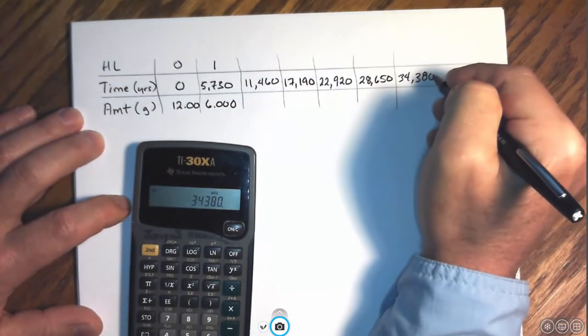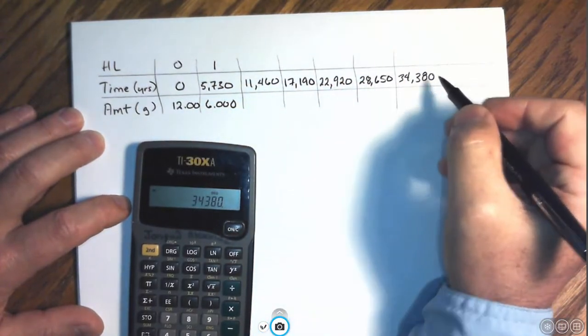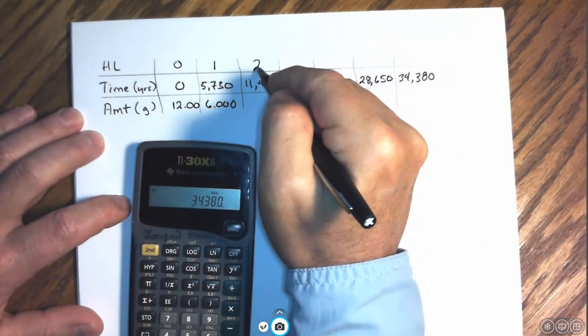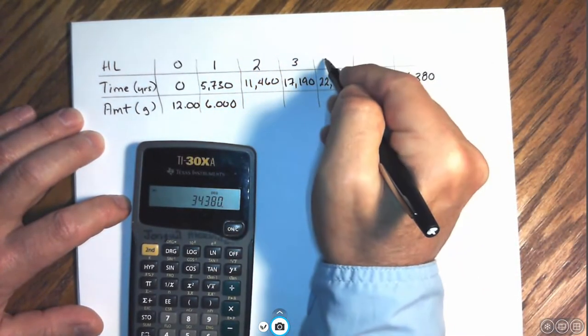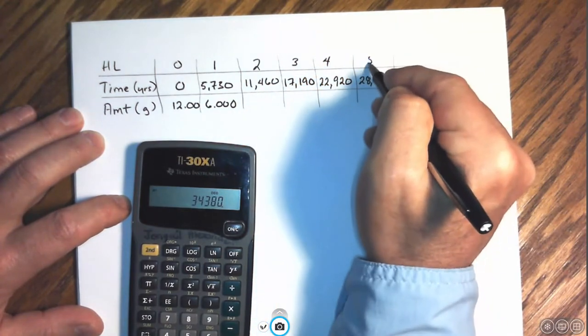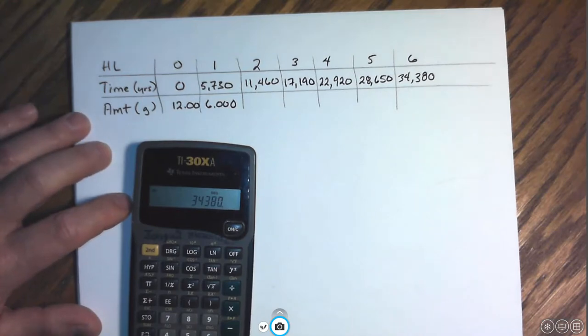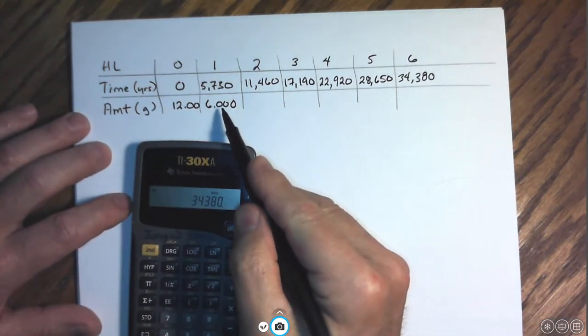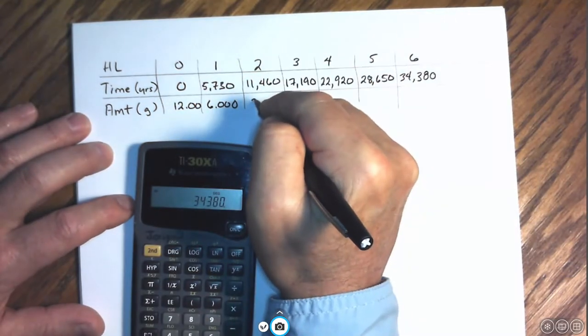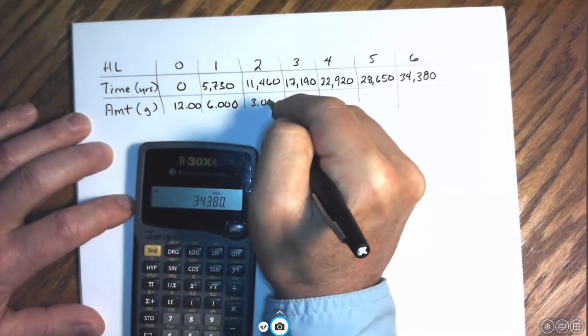All right. Now each of these is a half-life, so I can just number these 1, 2, 3, 4, 5, 6 half-lives. Okay? And each time I'm going to cut the previous amount in half. So the next one's going to be 3.000.